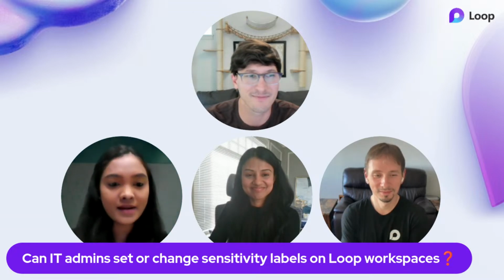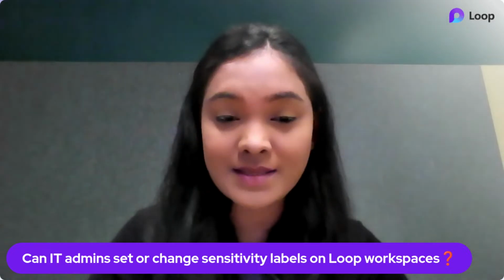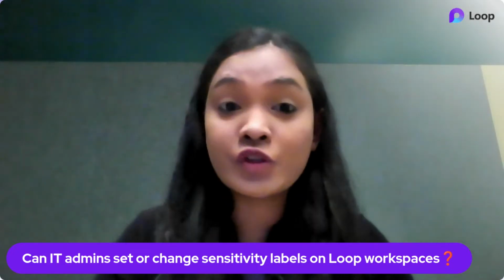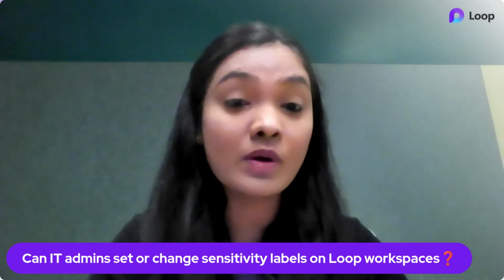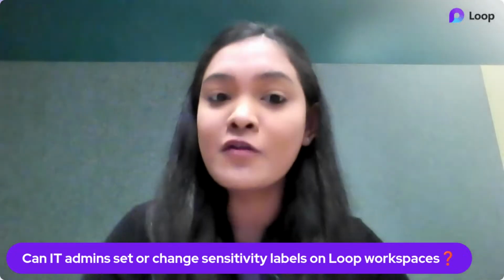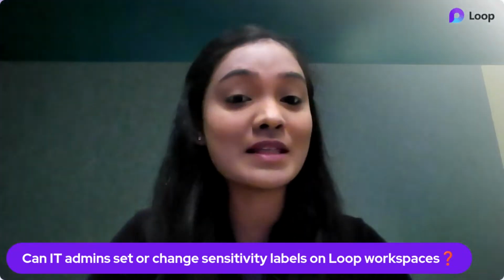Sure, I can take that. There are various ways in which admins can set sensitivity labels on Loop workspaces. The first one is SharePoint PowerShell cmdlets. You can run Set-SPOContainer and give the sensitivity label GUID, as you do today for SharePoint sites, and you can apply sensitivity labels on Loop workspaces that way.